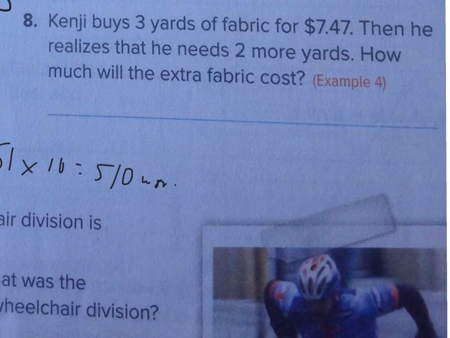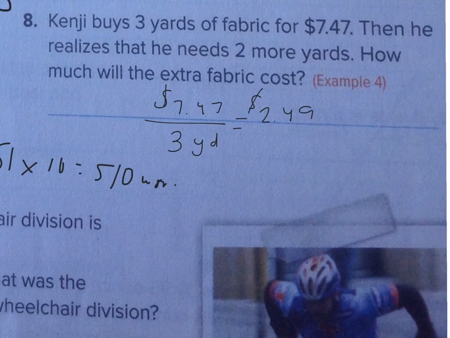To figure out number 8, we will first find the unit rate again. So $7.47 in 3 yards of fabric equals $2.49 per yard. And then we will take this answer, $2.49, and multiply that by 2 to find the extra 2 yards, which equals $4.98.